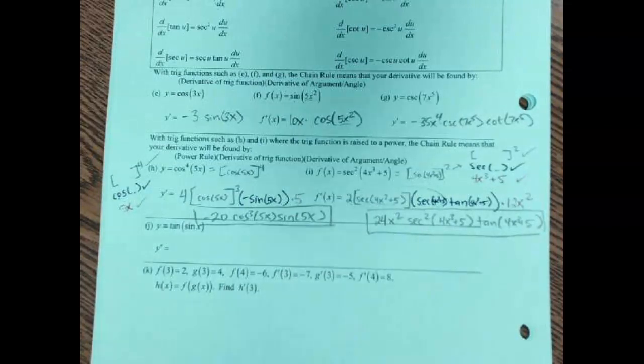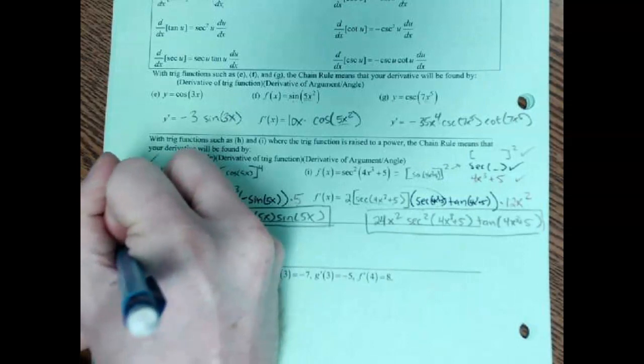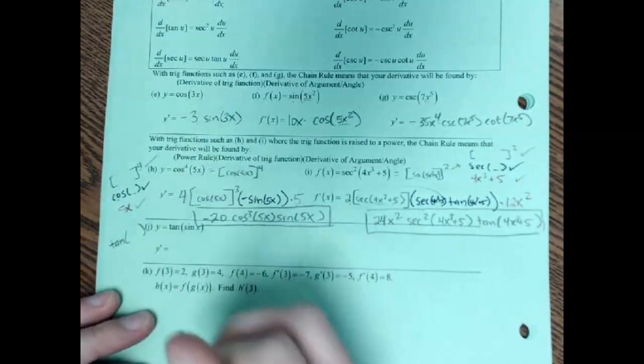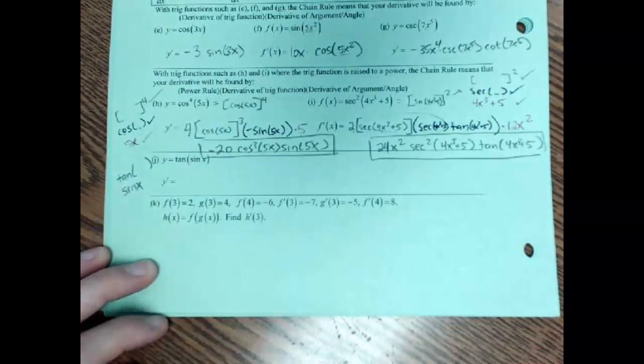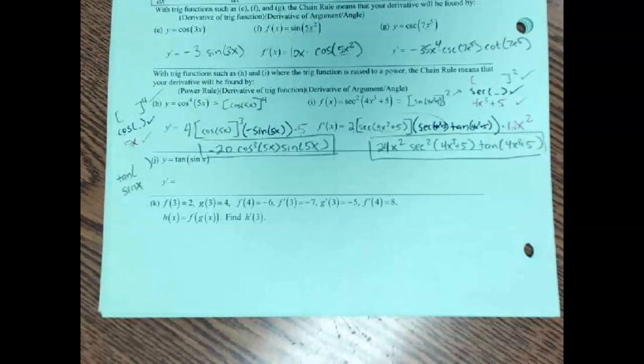Okay, next one. Here, my composite is I've got a tangent of stuff, and then that inside stuff is sine of x. So your outer framework is the tangent. The inner function is the sine. It's weird that you have trig in both layers. That's atypical, but it could happen.